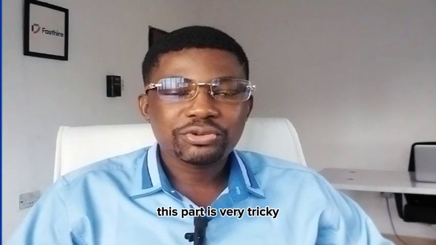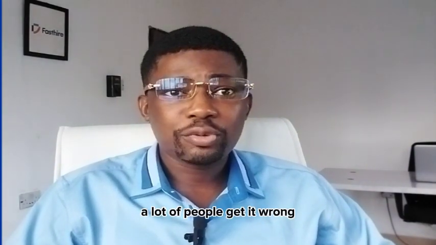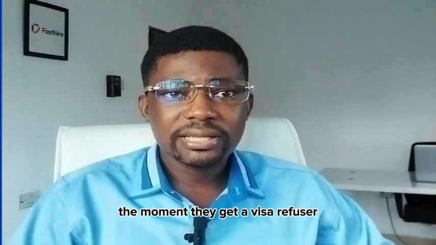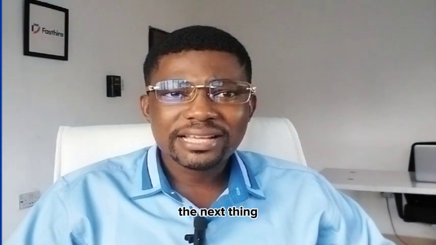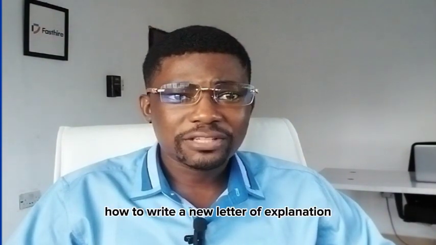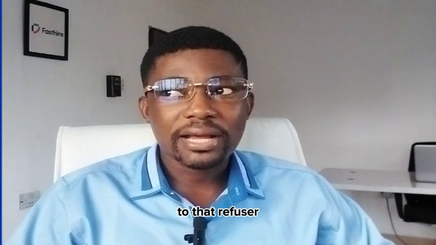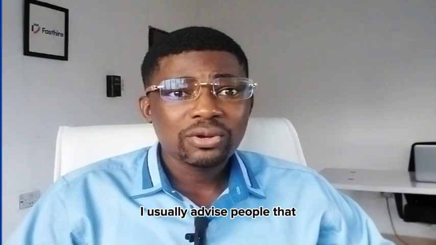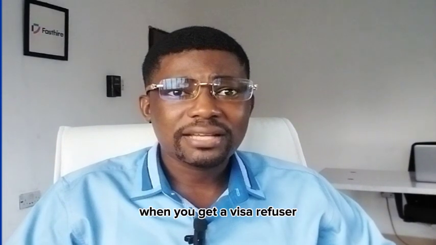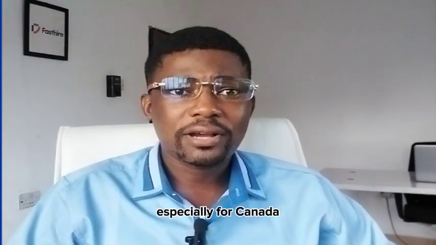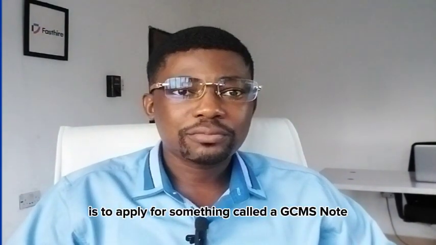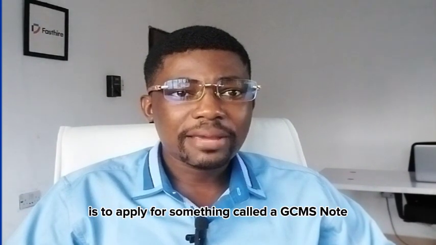This part is very tricky. A lot of people get it wrong because the moment they get a visa refusal, the next thing they think of is how to write a new letter of explanation to that refusal. I usually advise people that when you get a visa refusal, the first thing you should do, especially for Canada, is to apply for something called a GCMS note.